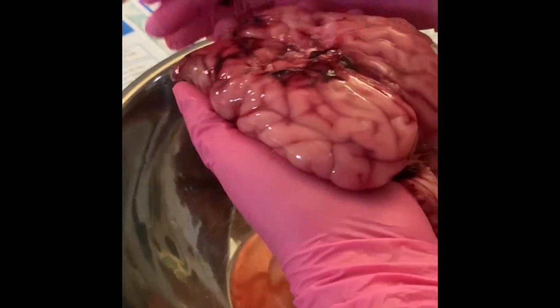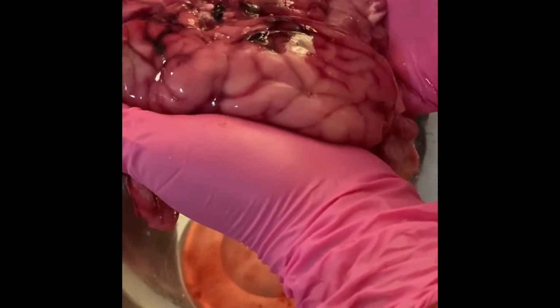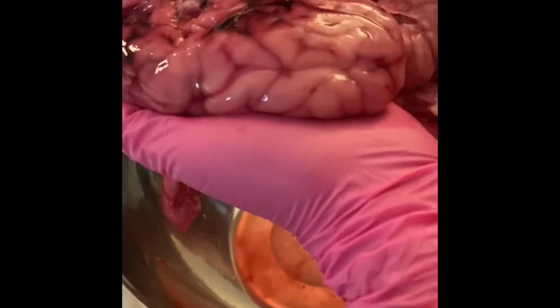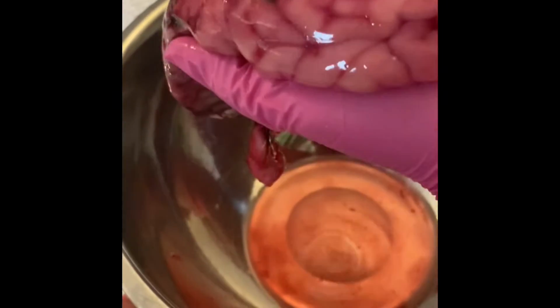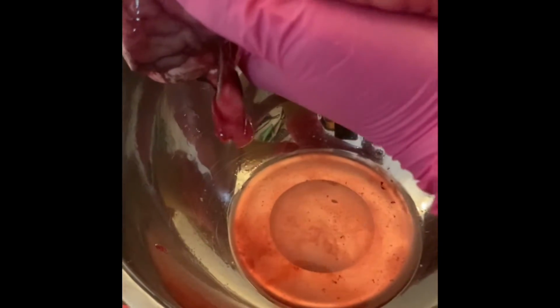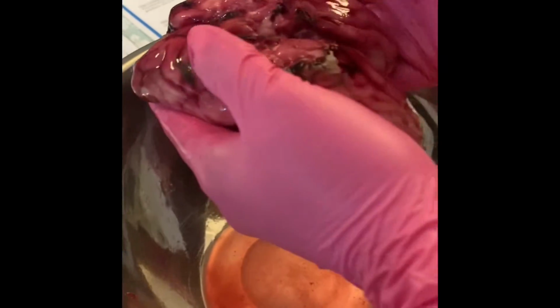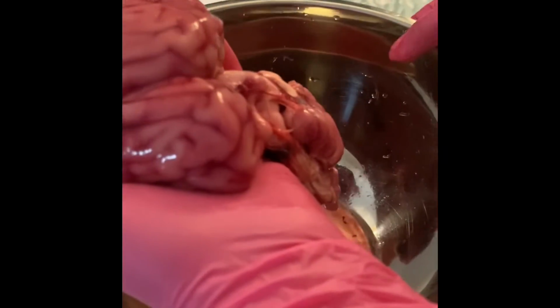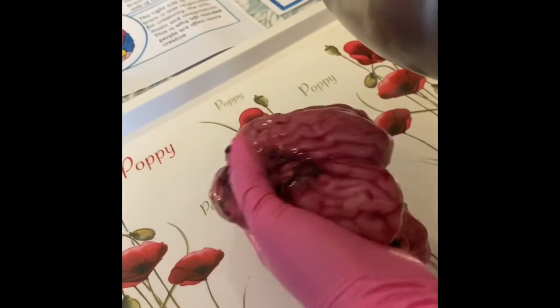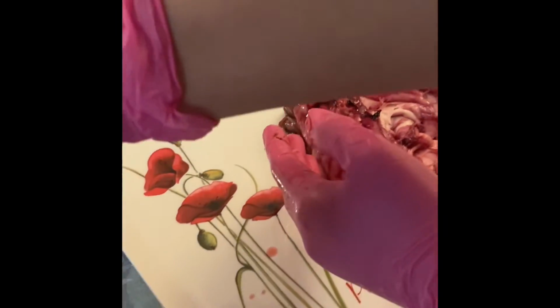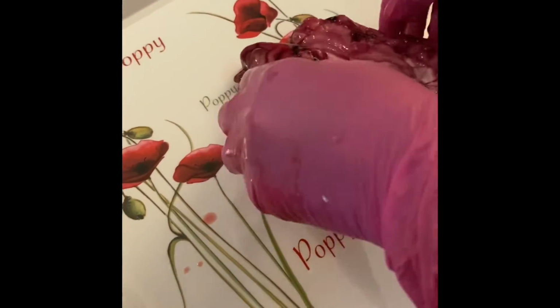Now this is not a fully preserved brain. When the brain is inside the animal, it's usually encased in a membrane. This one is falling apart because it doesn't have that membrane. That membrane has been removed. Otherwise, it would all be squished together like this. These are the two hemispheres of the brain. I'm going to keep this here now on the tray. Ew. It's just falling apart now.